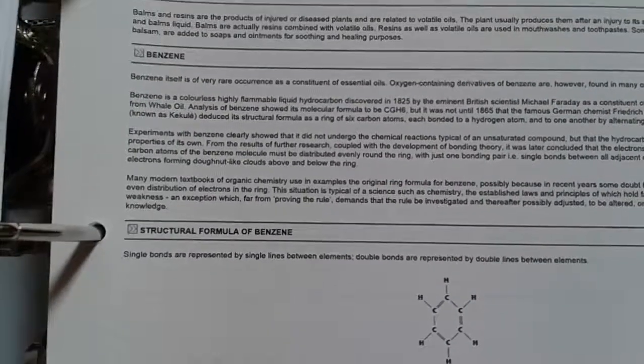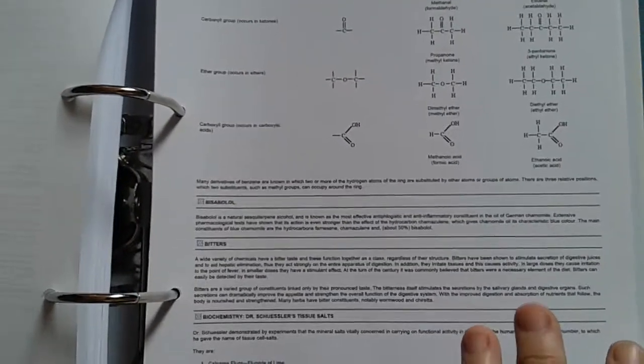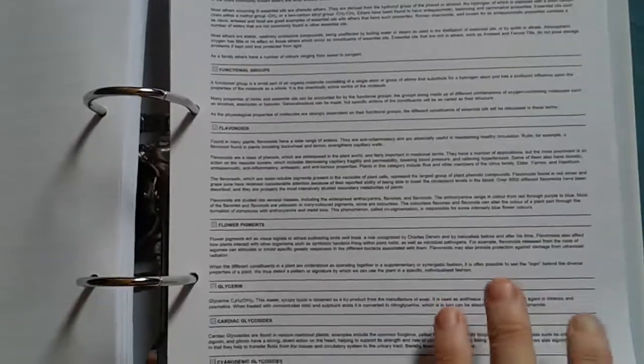Hydrocarbons, alcohols. You know, it's just basically another part of chemistry. This part, structural formula of benzene, however you say it. Balms and resins. This is, of course, biochemistry, and then caffeine, cocaine, and enzymes, essential oils, glycerin, just everything like that.